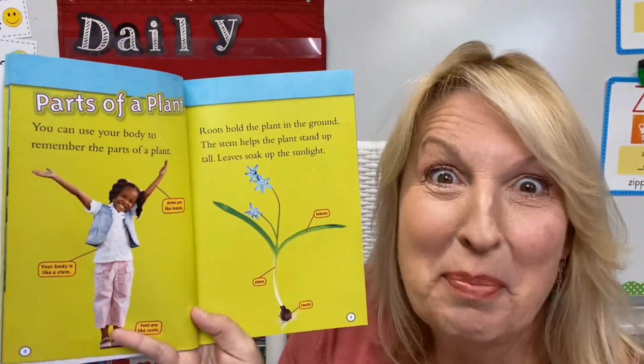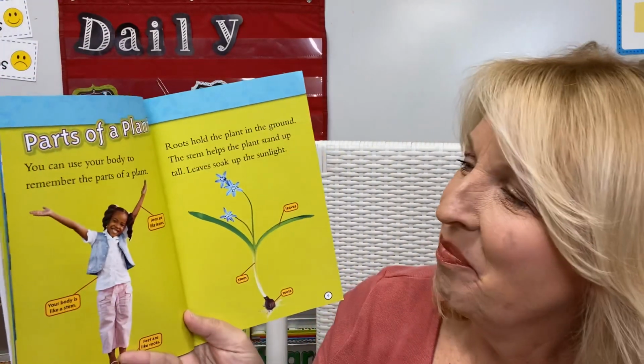Oh, we love these books in class. We always love the jokes.